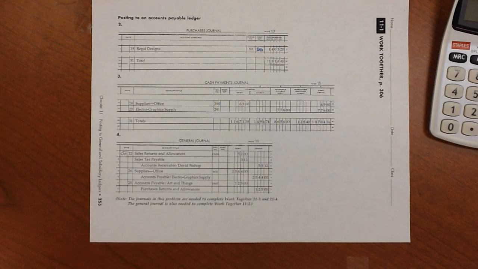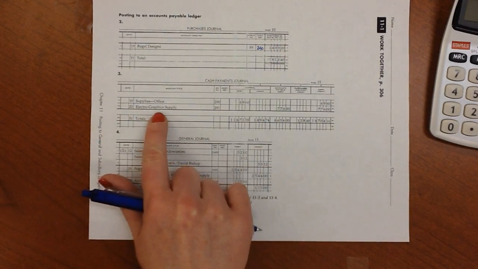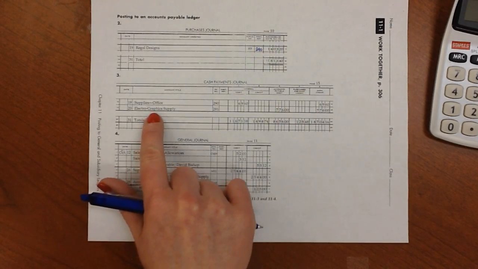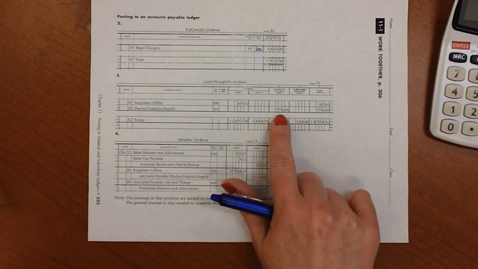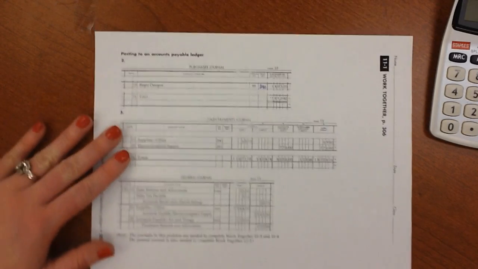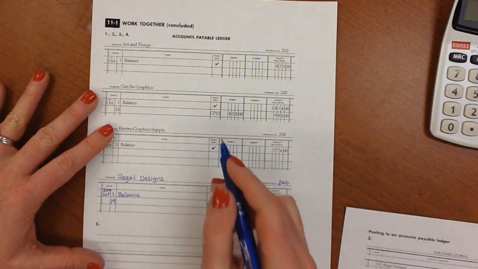Step 3 says to post the accounts payable debit entry on line 15 of the cash payments journal. Here's line 15. To the accounts payable account for electrographic supply. Alright, so here we have that, and the accounts payable debit is $776. So we're going to switch back to our accounts payable ledger, the second page.